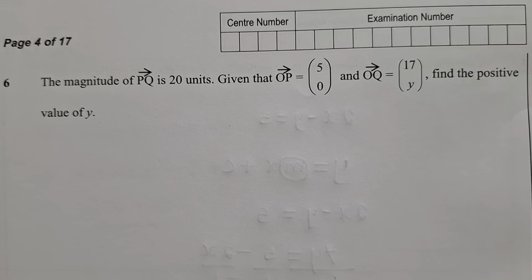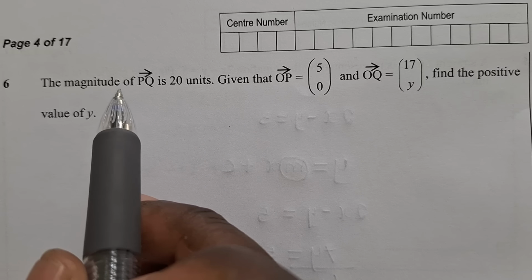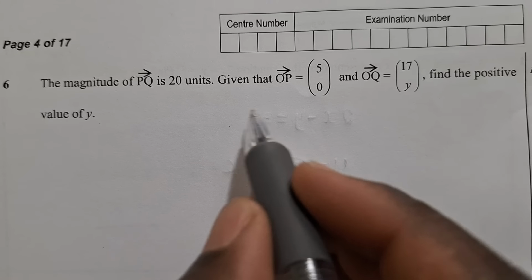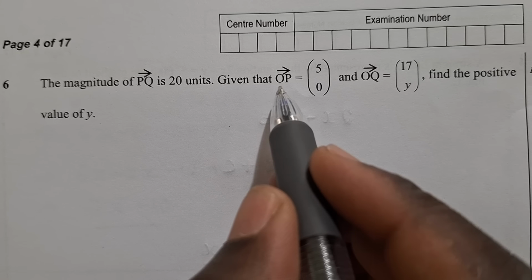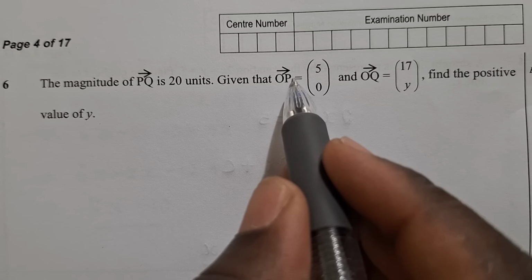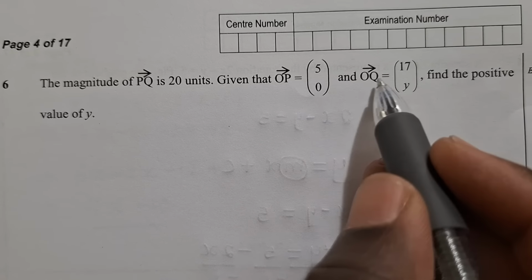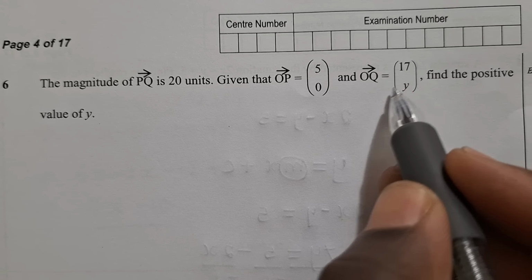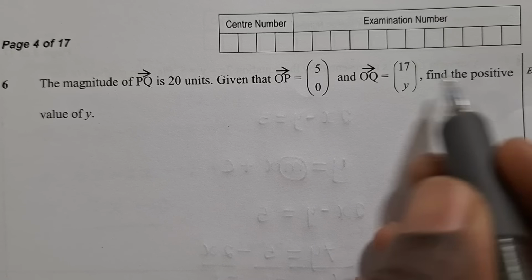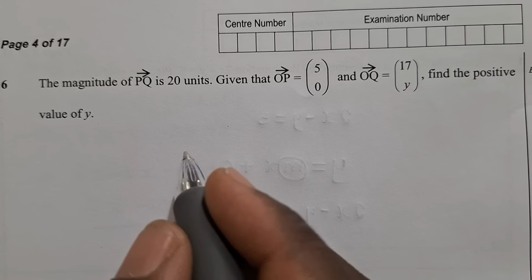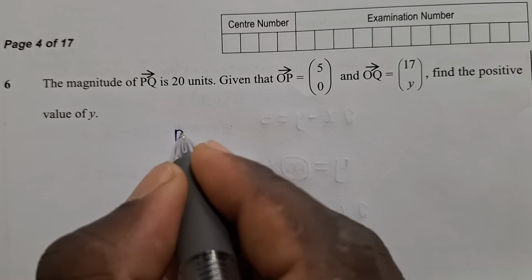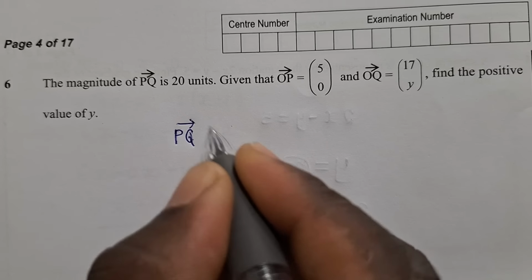So for question number 6, they are saying the magnitude of vector PQ is 20 units, okay? Given that vector OP is this one and vector OQ is (17, y), find the positive value of y. So for this one, of course, we are going to first find the vector PQ.